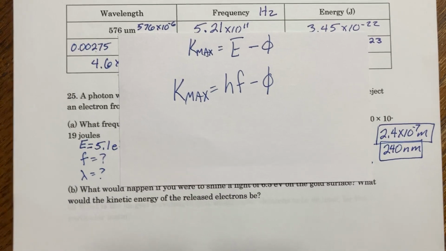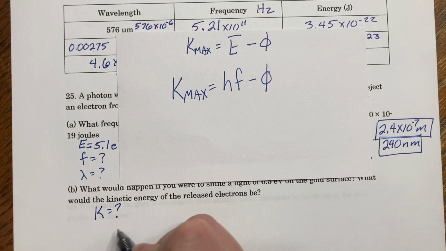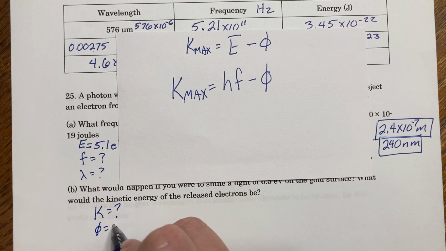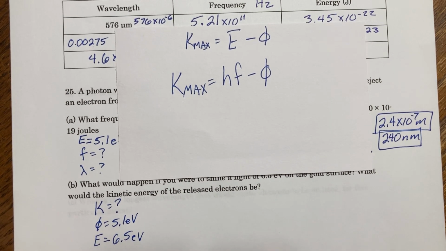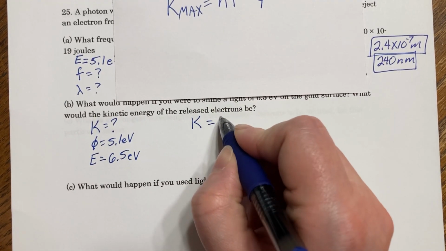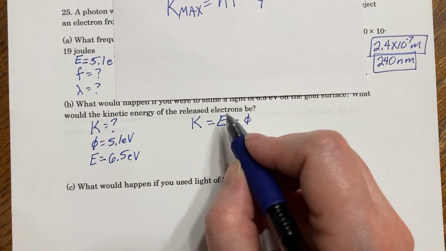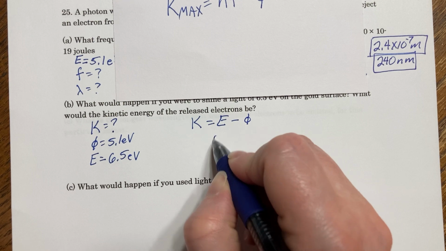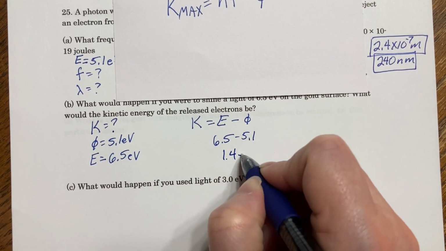That's where this equation comes in. So it says, what would the kinetic energy be? The work function we know is 5.1 eV. So we're going to shine 6.5 eV on it. So if this is all in electron volts, it's super easy. We just do K equals E minus psi. I think that's a psi. So it's 6.5 minus 5.1, 1.4. That's it.